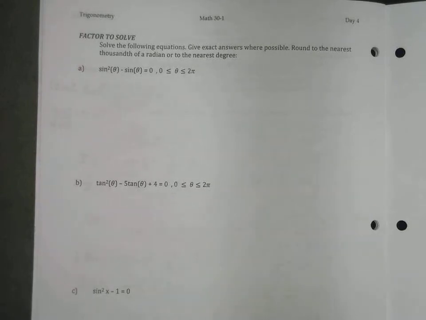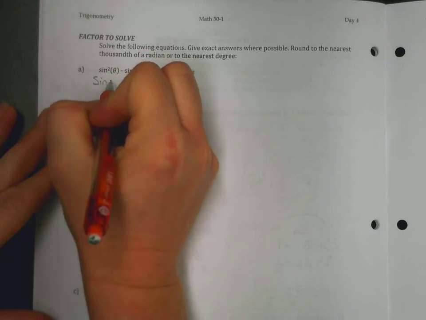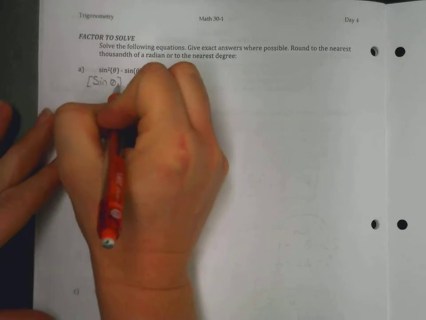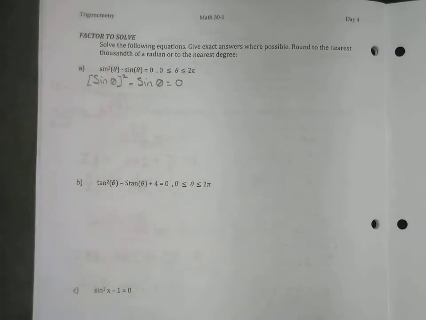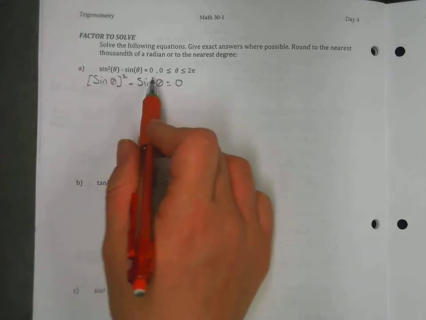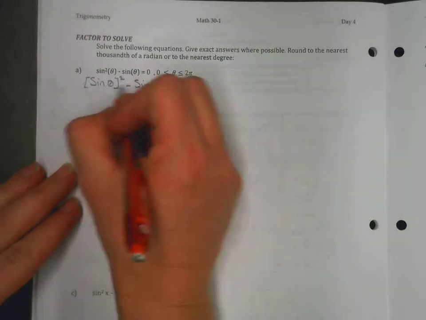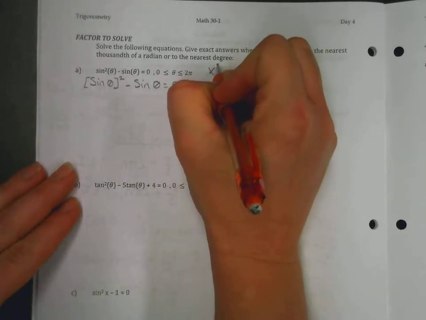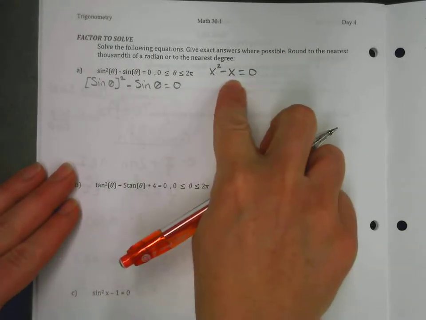Okay? All right, so the first equation is sine squared theta minus sine theta equals 0. So this is a short form of saying sine of theta all squared minus sine of theta. Okay? So how we want to tackle these quadratic trigonometric functions is similar to a quadratic function. So this would be very similar to asking the equation x squared minus x equals 0. What we'd want to do is factor this by factoring out a common factor of x.